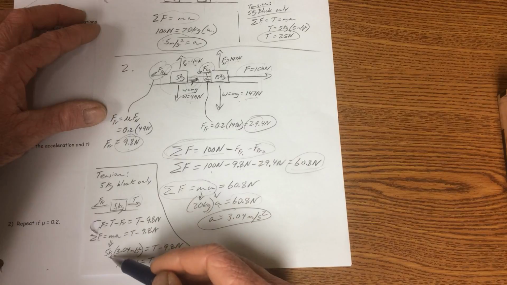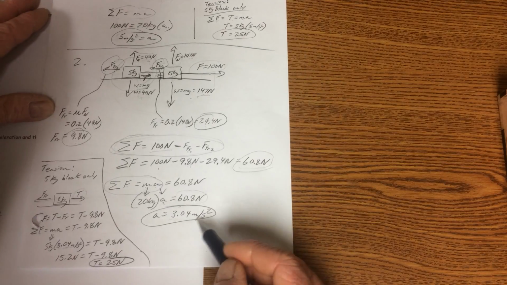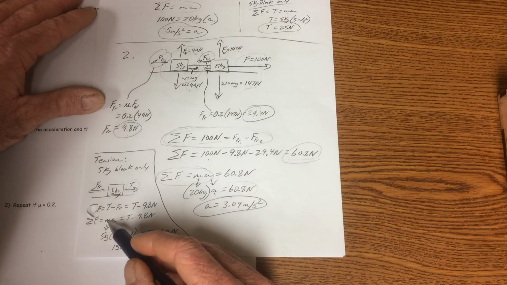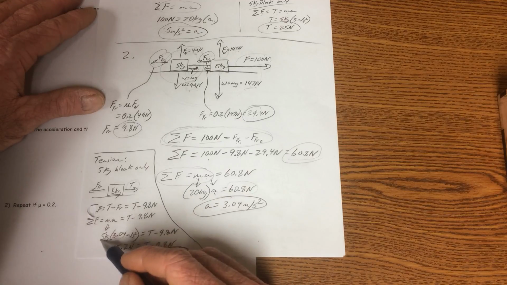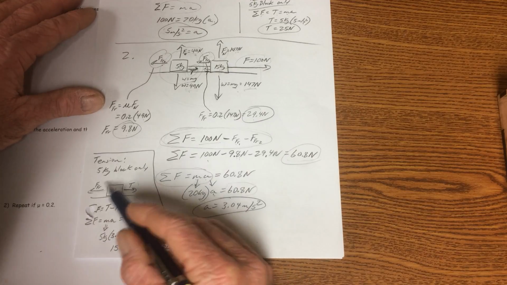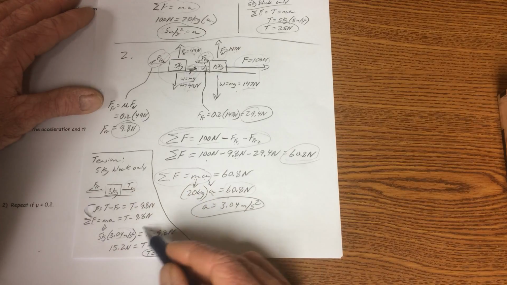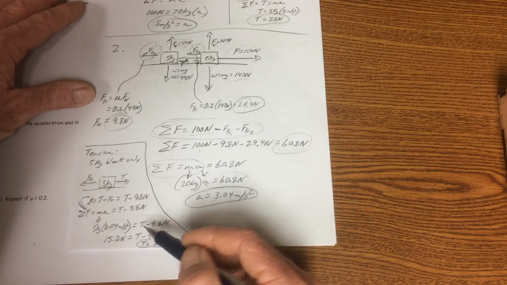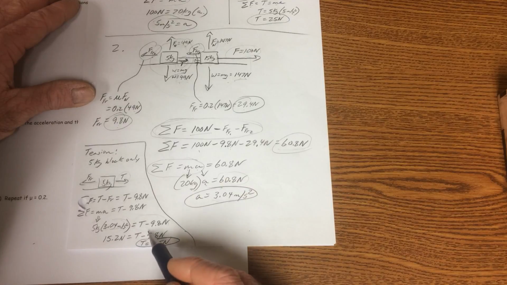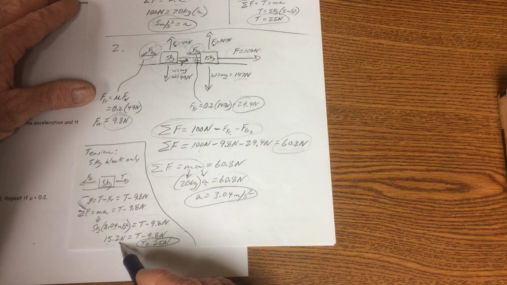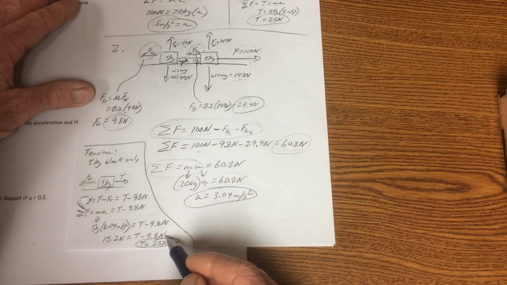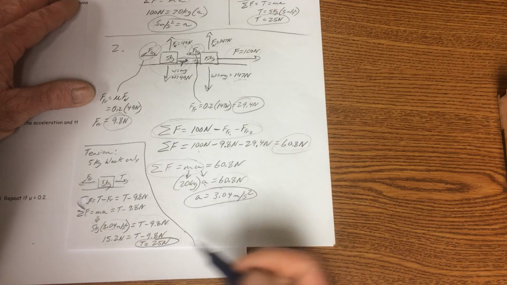The mass of this block is 5. The acceleration, I already figured out over here, 3.04. So F equals ma gives me this for the net force. Adding up all the forces gives me this for the net force. So these two things have to be equal. They're both the net force. And when I multiply that out, I get 15.2 newtons equals T minus 9.8. So I add 9.8 to both sides and I get 25 newtons equals T.